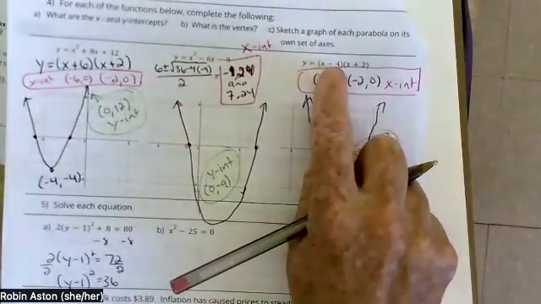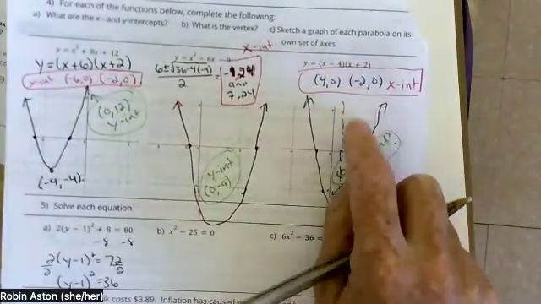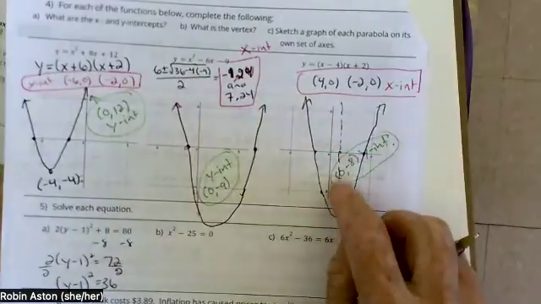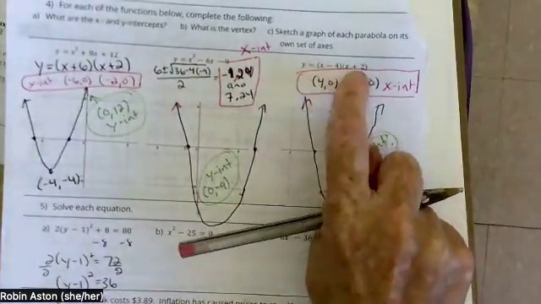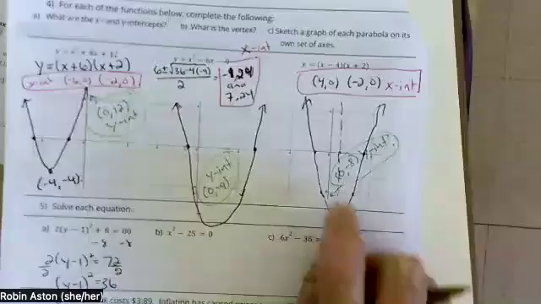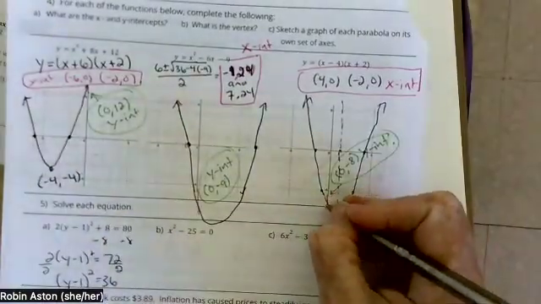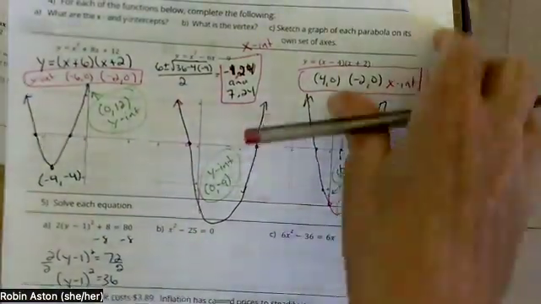This one, I don't have to do much work. I have 4 and negative 2. And then when I plug in 0, I get negative 4 times 2, which is negative 8. That's my y-intercept, and it's just off the graph there. And there's my graph.